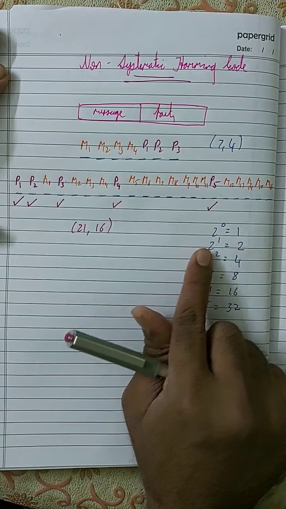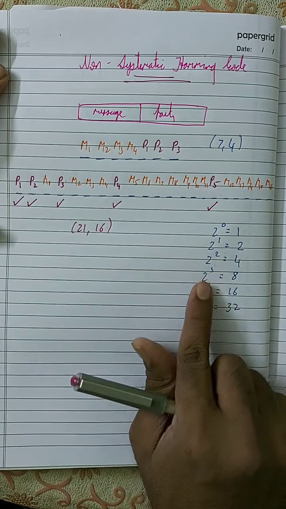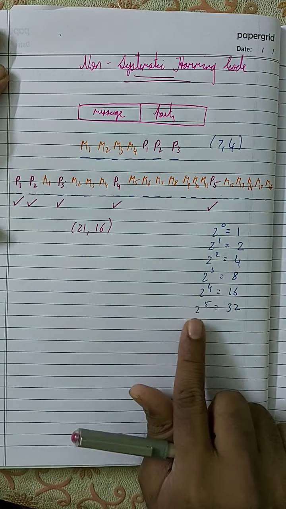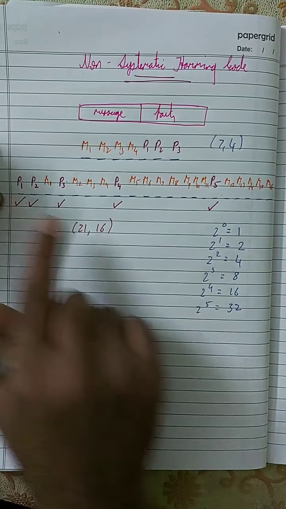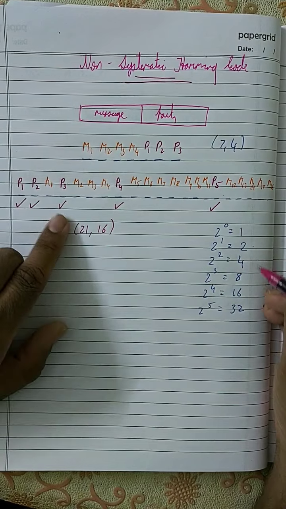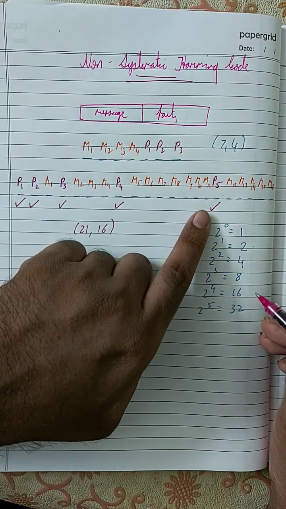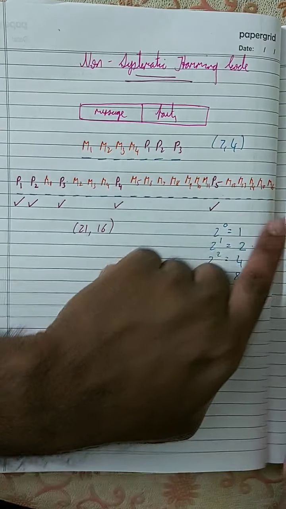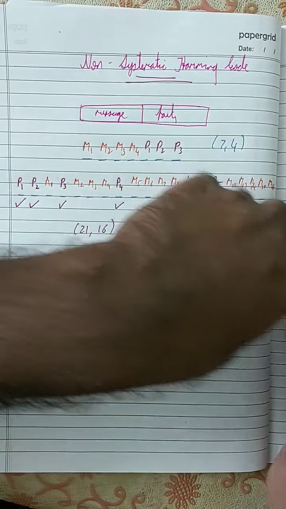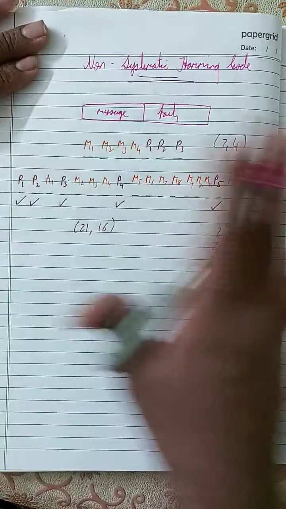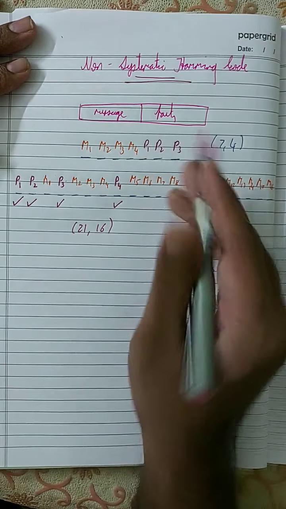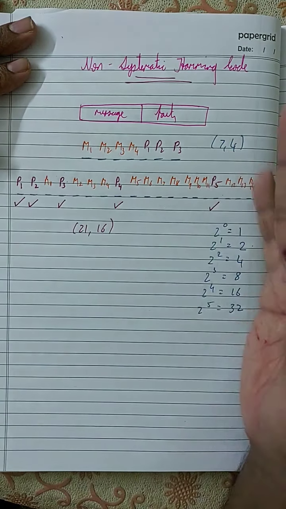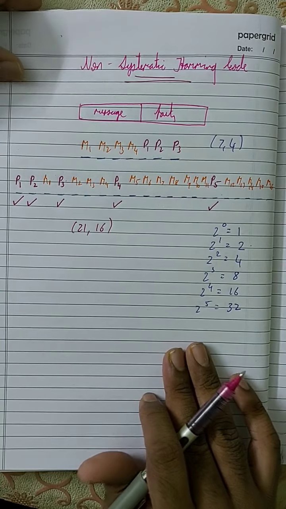So 2 raised to 0 is equal to 1, 2 raised to 1 is equal to 2, 2 raised to 2 is equal to 4, 2 raised to 3 is equal to 8, 2 raised to 4 is 16, 2 raised to 5 is 32, and so on. So therefore, the first bit, the second bit, the fourth bit, the eighth bit, the 16th bit, and if there is any more space, the 32nd bit, then the 64th bit, those positions will mark the positions of the parity bits. The remaining bits will be your message.